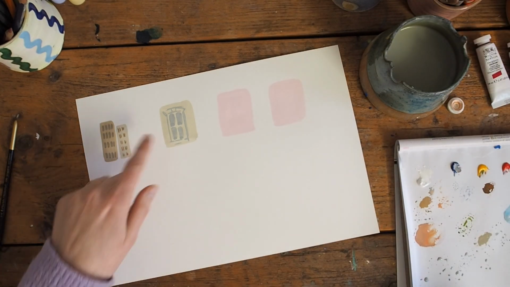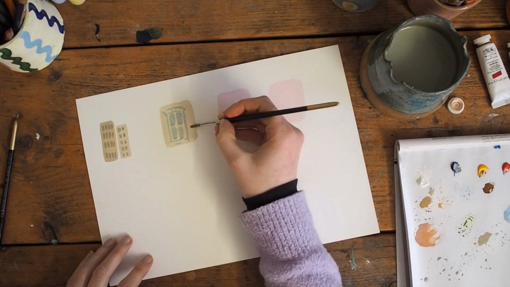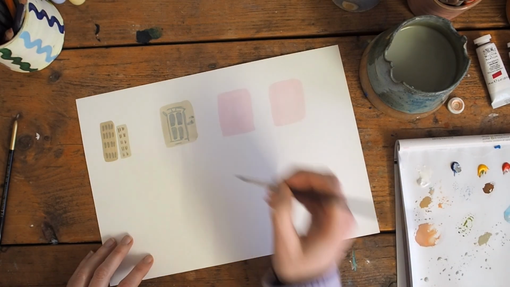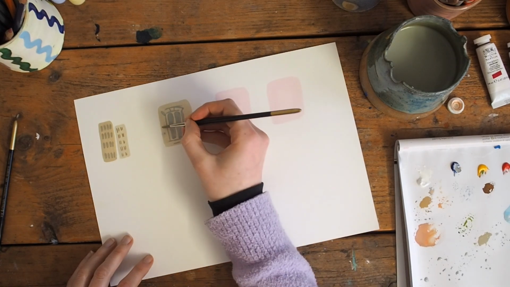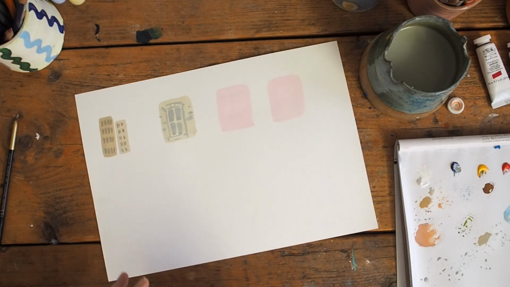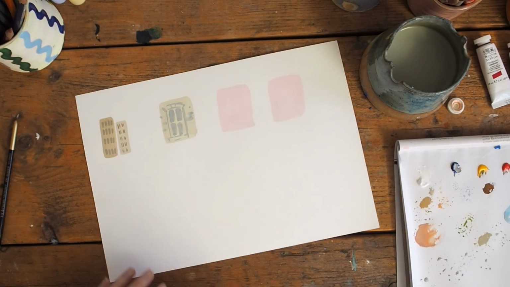So using this kind of semi-transparent bluey shade for putting in the windows, and then I might use that as well for putting some details in, putting in some bricks. The other thing that's great actually with practicing your brush strokes, controlling your brush, is for doing things like bricks as well.